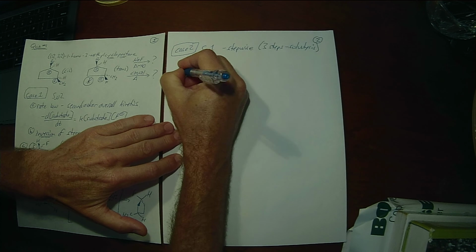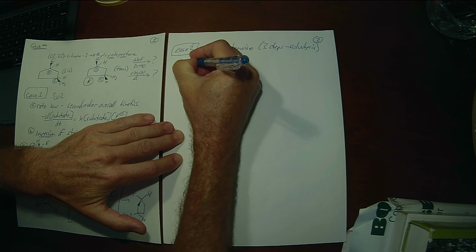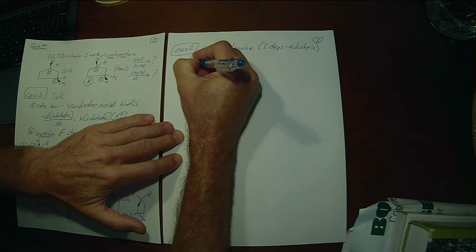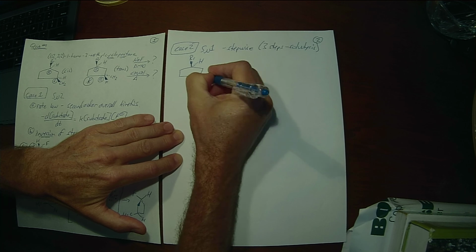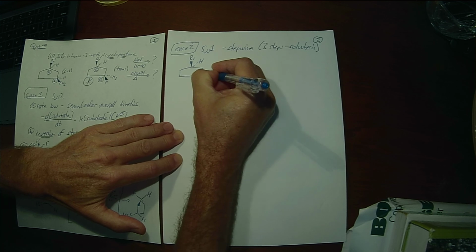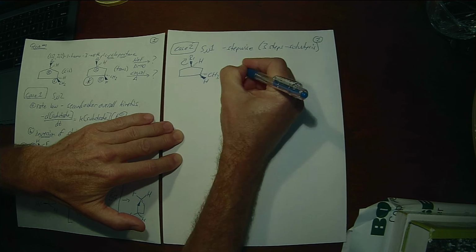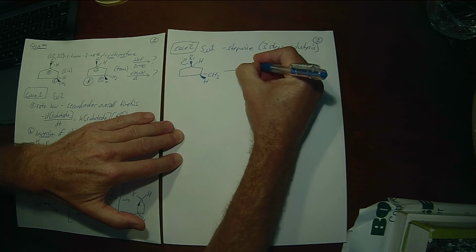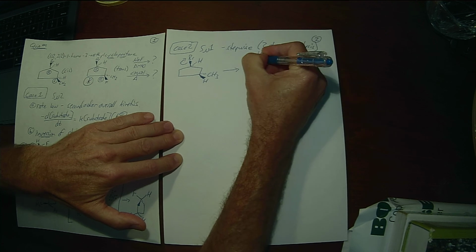So we're going to start with our material. This time we're not going to show transition states. That's unnecessary for the SN1 reaction, because the first step is quite endothermic, which makes it a late transition state. It looks like the carbocation intermediate. So the bromide is going to leave, which is going to generate a planar carbocation.